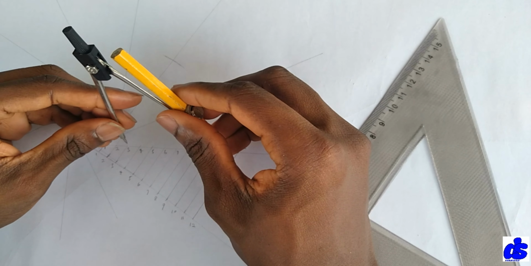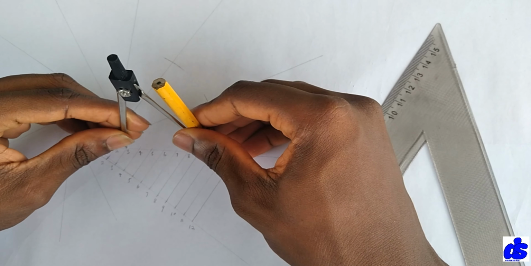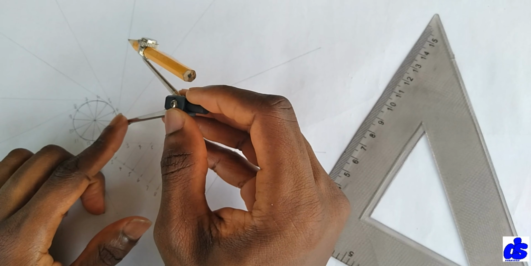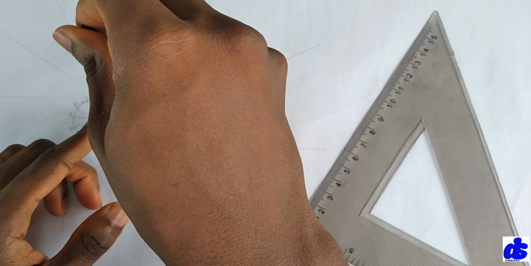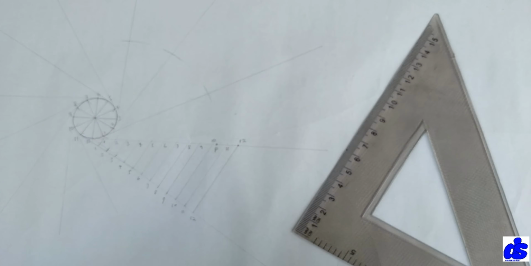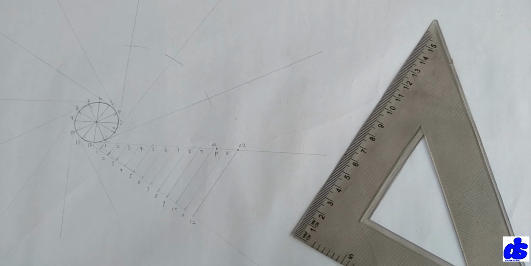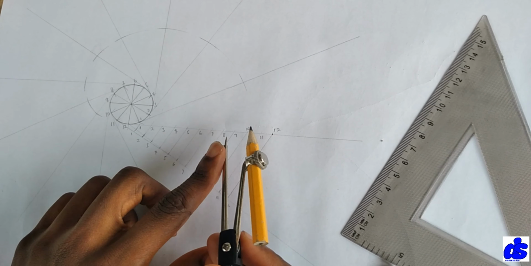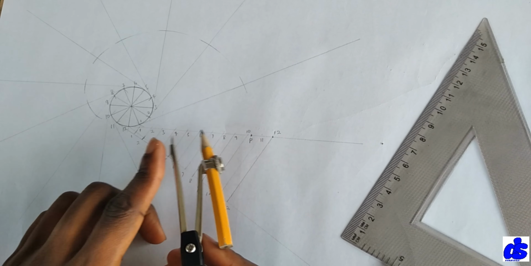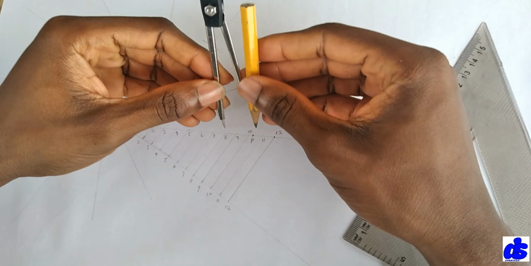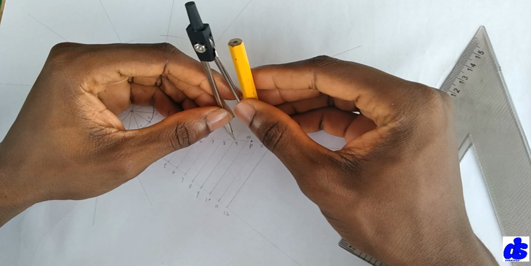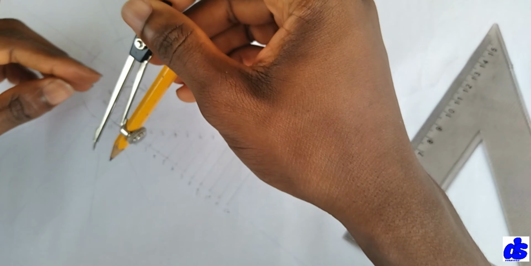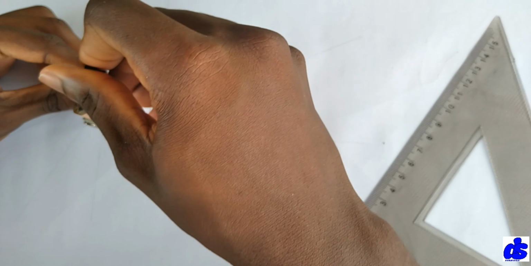Next, you stand at 3, open to P, then stand at 3 and describe an arc. You're going to do the rest for all the points. Right. So now, when you get to 8, that's what I've done. So 9, stand at 9, open to P, stand at 9, and describe an arc.